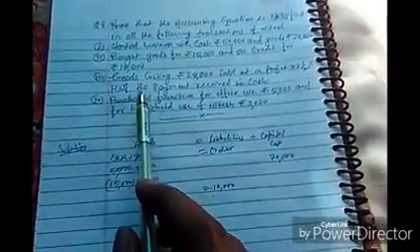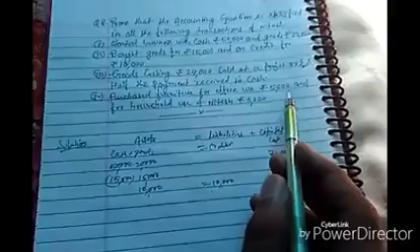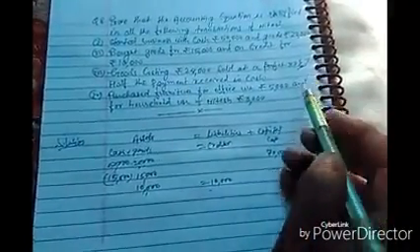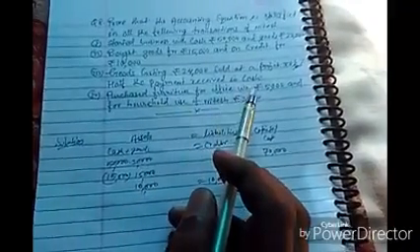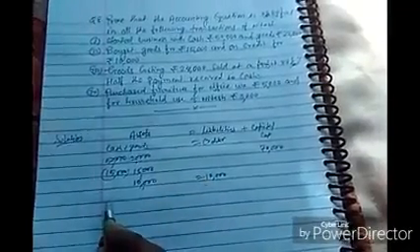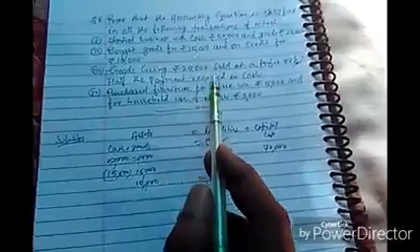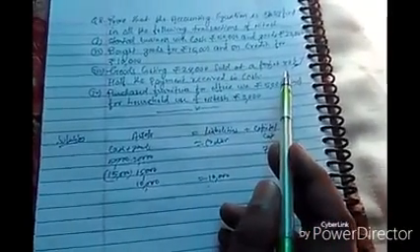Now see the another transaction. Goods costing rupees 24,000 sold at a profit of 33 1/3 percent, and half of the payment received in cash. So first, how much is 33 1/3 of 24,000, that means 8,000.